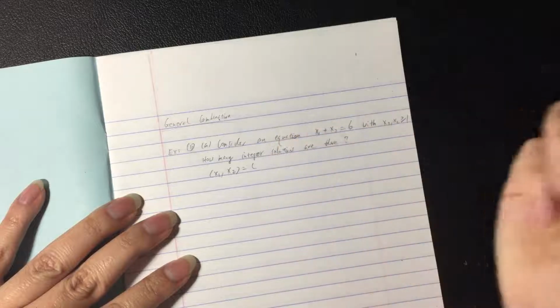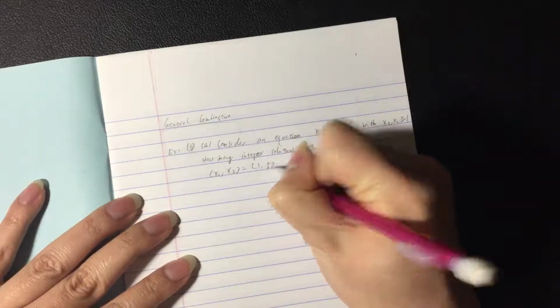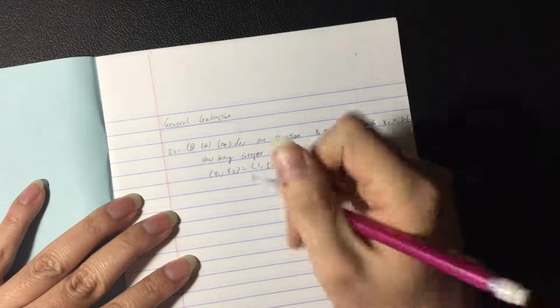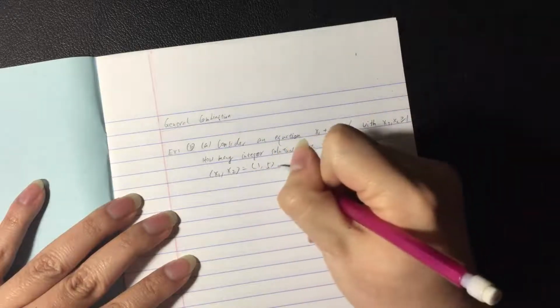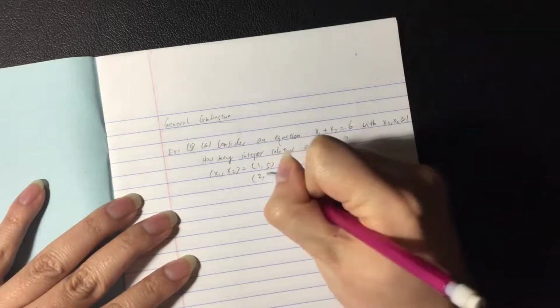x1, x2 must be greater than or equal to 1. So one of the solutions I can use is 1 and 5, since 1 plus 5 is 6. Another possibility could be 2 and 4.